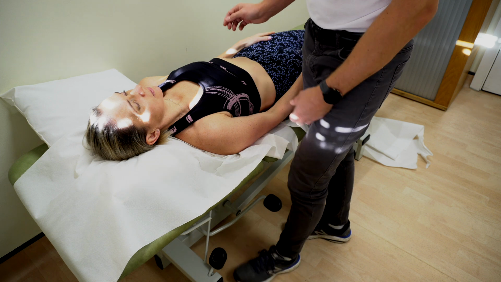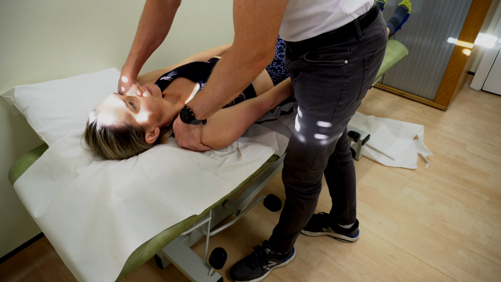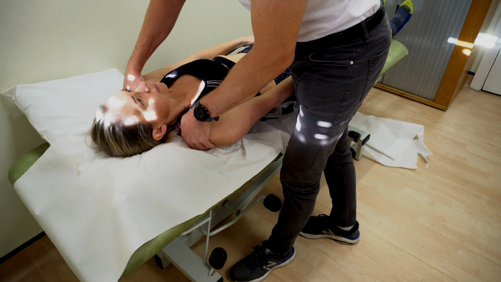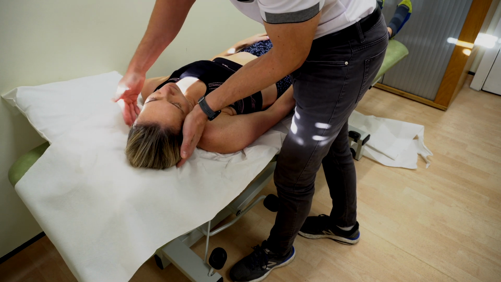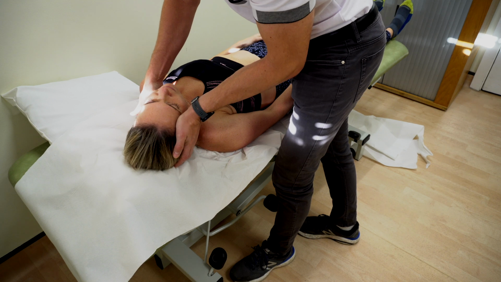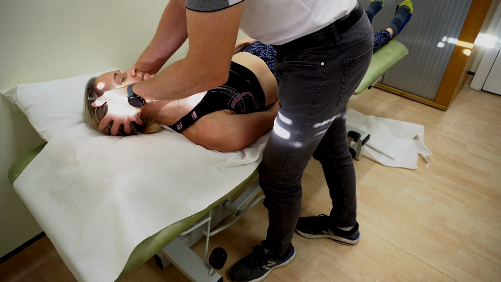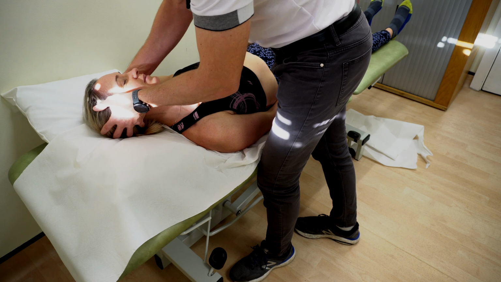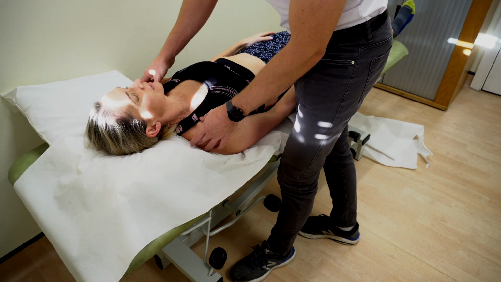Next thing I can do is quick myotomes. So Shah, if you shrug up towards you, hold there, don't let me push you down. Good, and relax. And if we bring your head slightly to this side, can you hold there and don't let me push you back across to the middle? Good, and then back to the middle. Over to the other side, hold there, don't let me push you back across to the other side. Good. So I'm doing side flexion of the head, I'm doing shrugging of the shoulders.